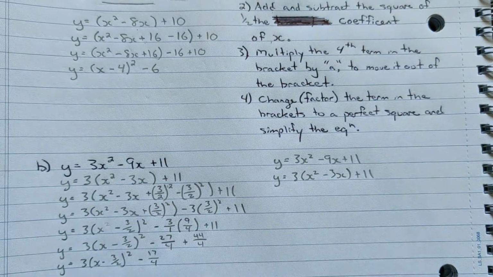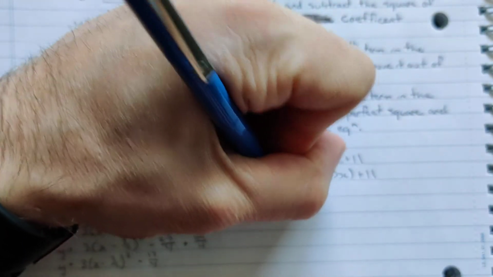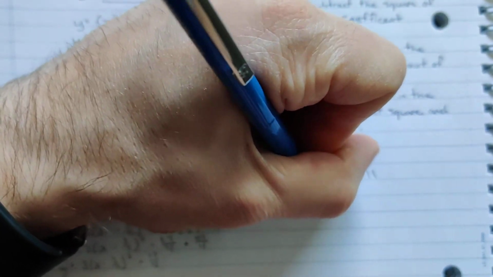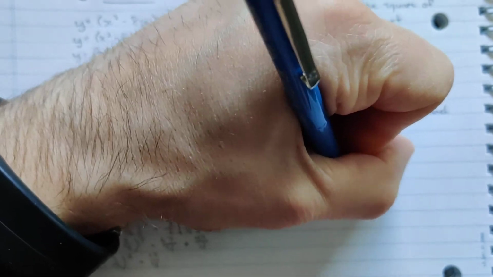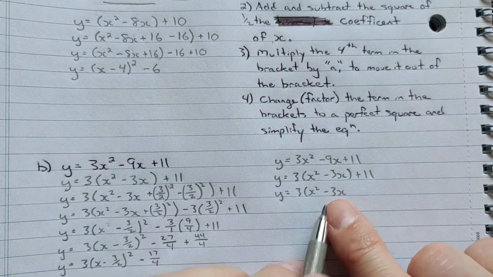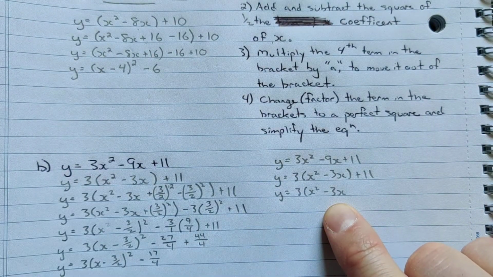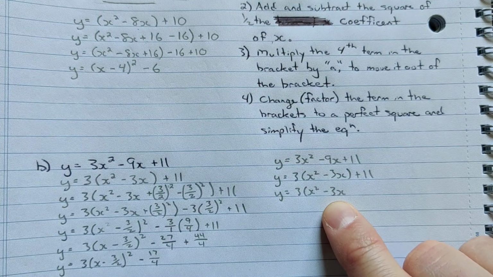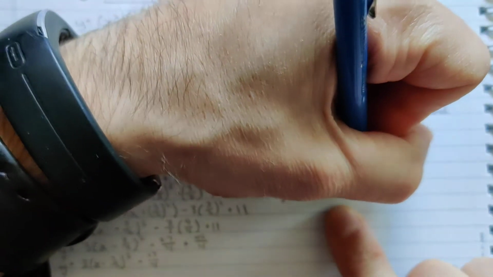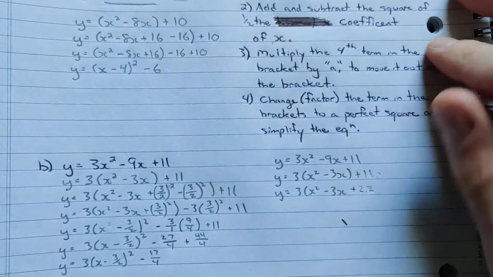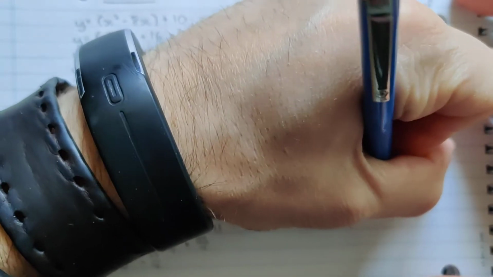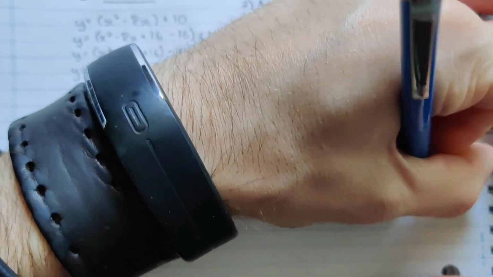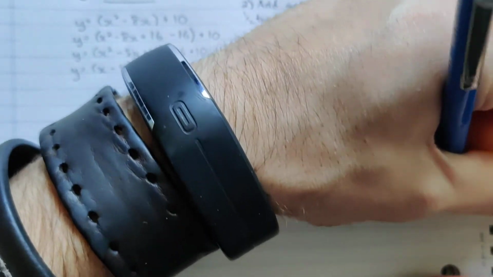Now, the next part, the decimal part. Okay, how do we get the decimals instead of the fractions? The same methodology is used. We're going to add and subtract half of 3 squared. Half of 3 is 1.5. 1.5 squared is 2.25, plus 2.25 minus 2.25 plus 11.